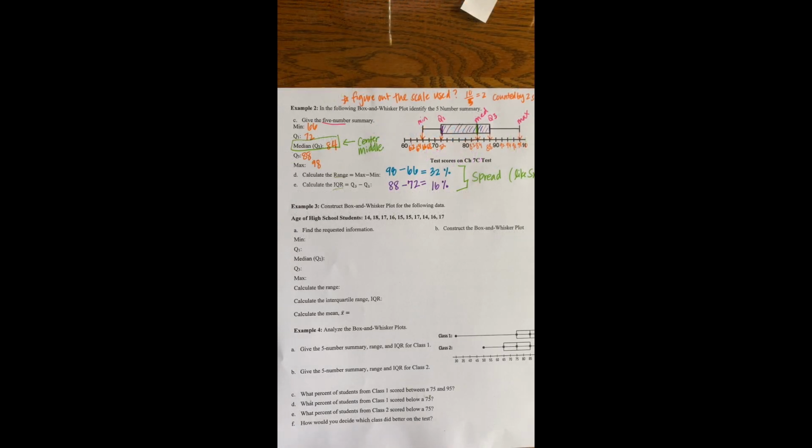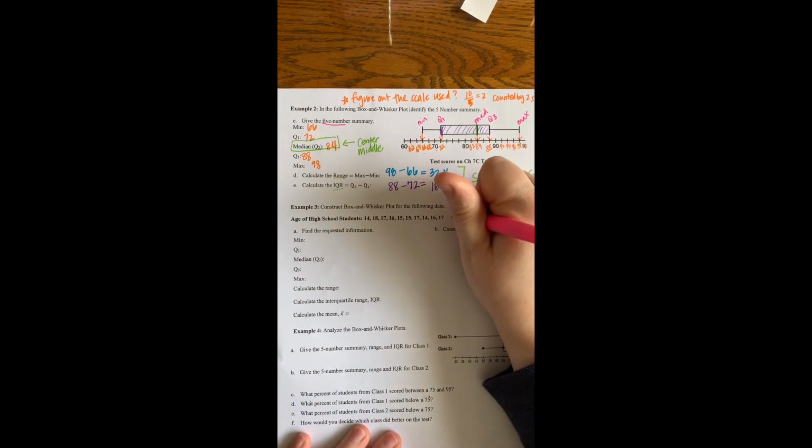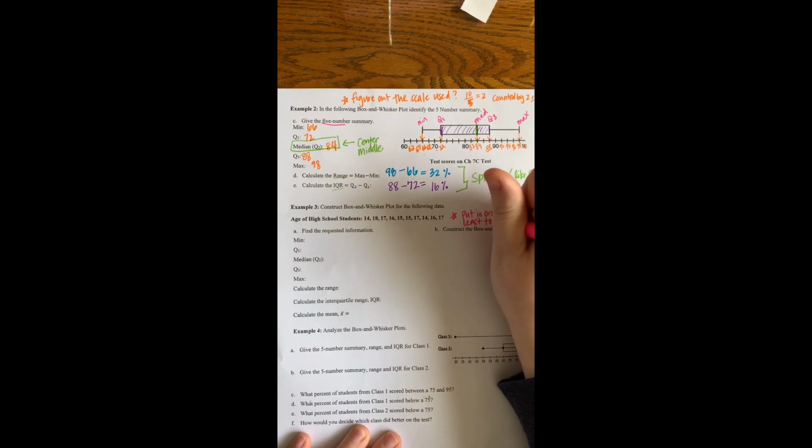Okay, now we're going to look at example 3. We have the age of high school students, and we're going to do kind of everything that we did on the front. The problem with this is they're not in order. So remember, the first thing that we need to do is make sure that we put these guys in order, and you need to put them in order from least to greatest.